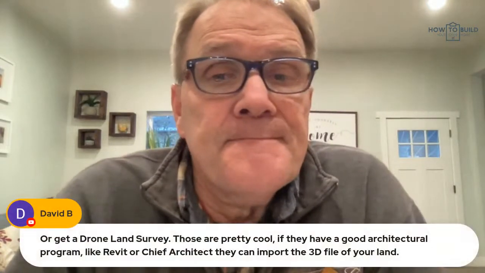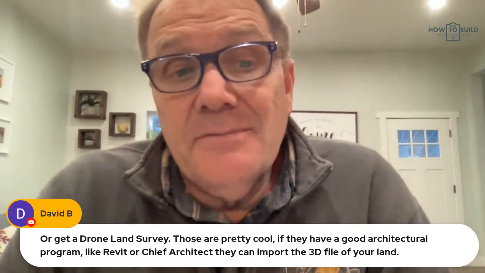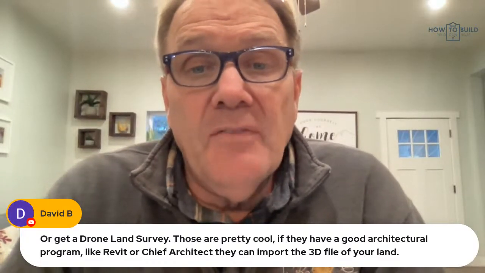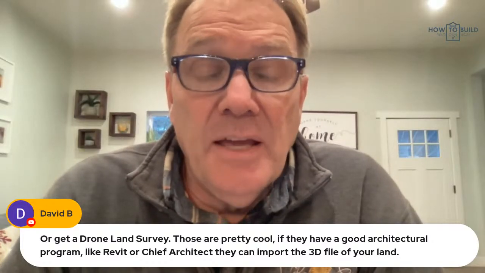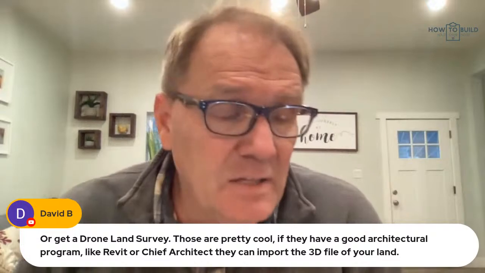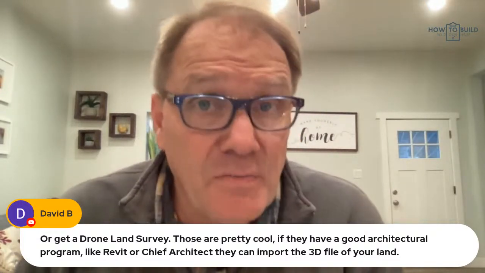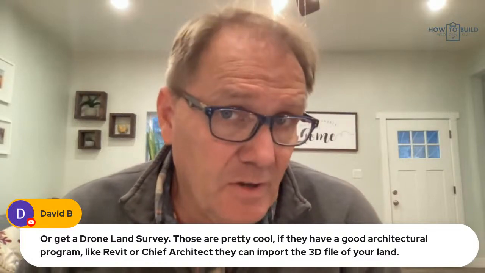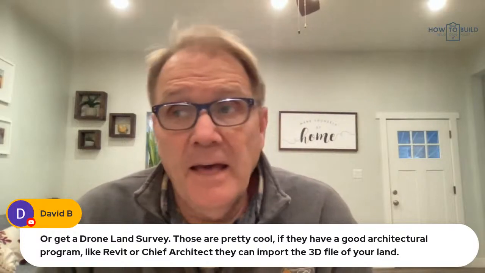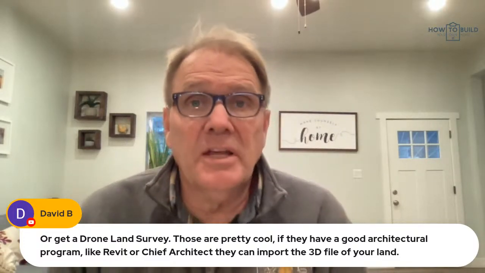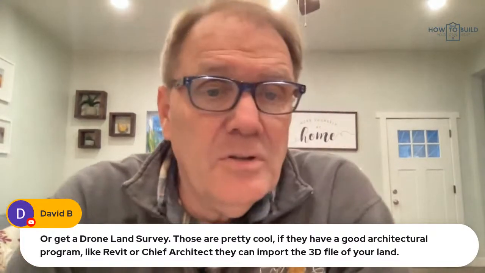So good idea. David B. says, get a drone land survey. Yeah, that's true. Those are pretty cool. If they have a good architectural program like Revit or Chief Architect, they can import the 3D file of your land. When I started doing land development a long time ago, before they had topographical surveys and satellites, we had to pay for a flyover survey, and it was $15,000. It was a full topographical survey, and it added a lot of contours to the land so that we could better design something for that parcel. So yeah, now you can do it with a drone.